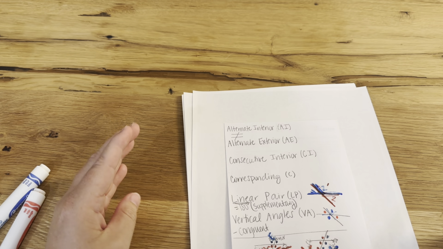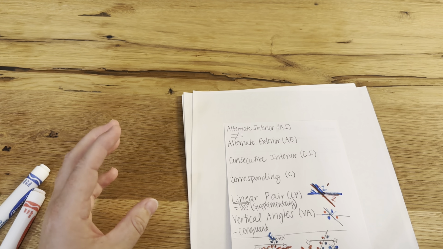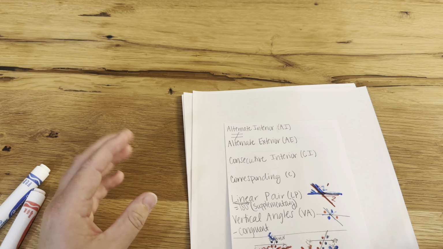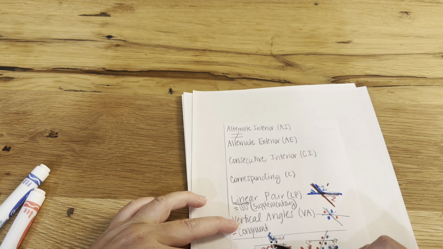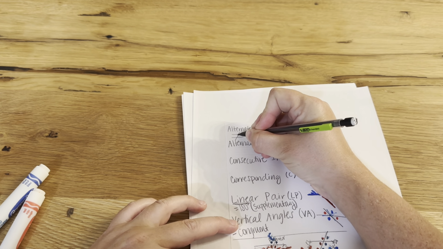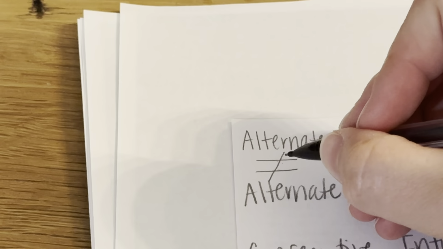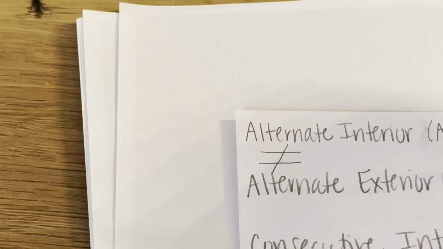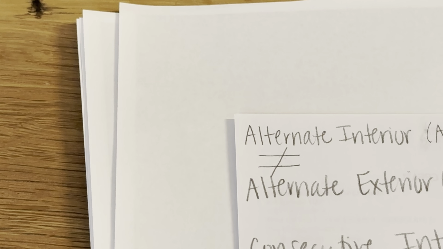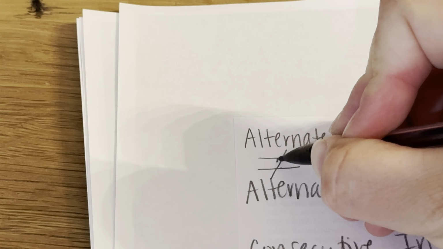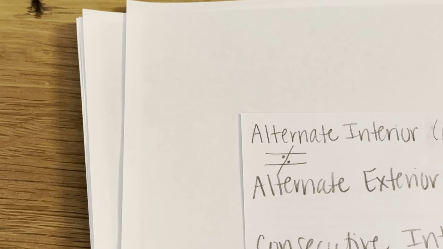So on the alternate interior angles, you are looking at only on the inside. So we are only looking at these 4 red angles here because they're interior. And so we have this angle, this angle, this angle, this angle. 1, 2, 3, 4 angles. And then alternate. So we need one angle on the left and one angle on the right. And so we want this angle here and this angle here, which I drew that really small.